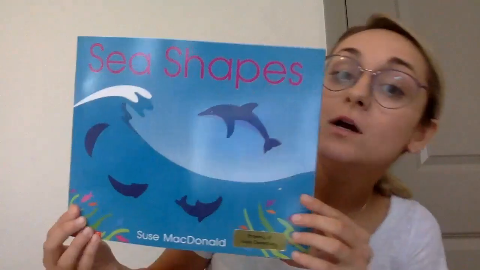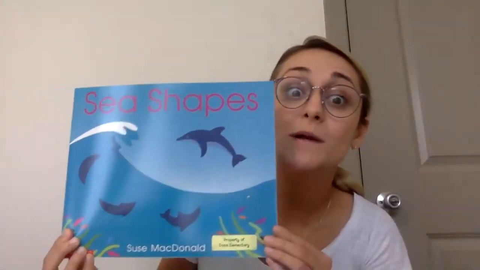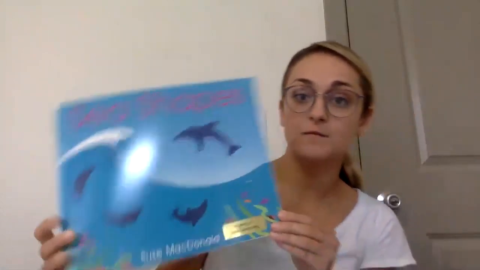This week, since we are learning about ocean animals, I brought a really good book by Susan McDonald called Sea Shapes. We're going to look at the different kinds of shapes we can use to make animals, and then you are going to create 4 sea animals using shapes that you find interesting from the story. This is called Sea Shapes.